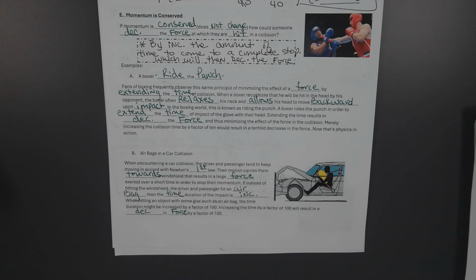Well, you're kind of bobbling back and forth in that car wreck, so you haven't come to a complete stop. And so while we increase that time, we're going to decrease the amount of force. Unfortunately, it doesn't always work.